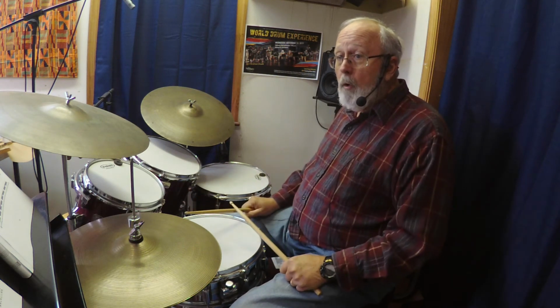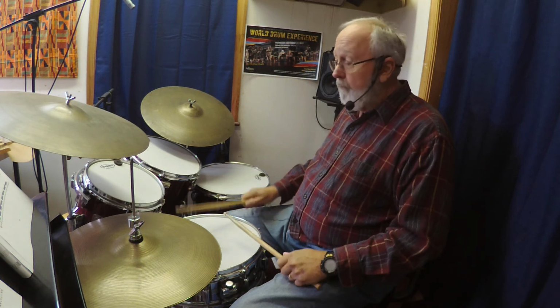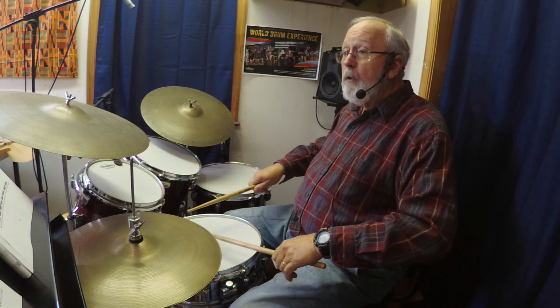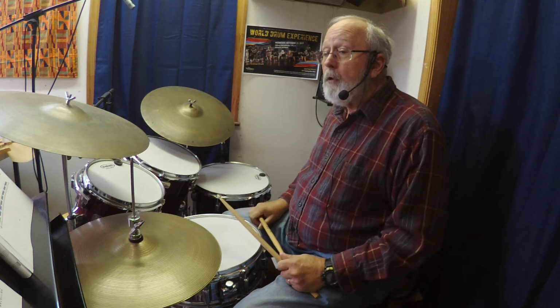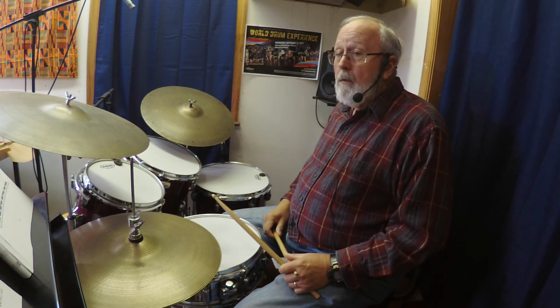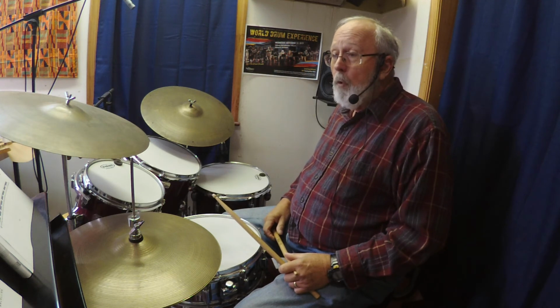So any of these rolls that end on the same hand, you're going to alternate. If they end on an opposite hand, then you don't have to alternate, but you should be able to start every roll with either hand. You want to be able to play left and right-handed. You don't have to worry about it.